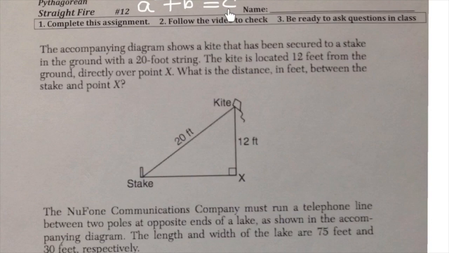I find that a lot of students forget that you can use the Pythagorean theorem to find the hypotenuse, but you can also use it to find one of the legs of the triangle. Sometimes we know what c is, and sometimes we don't.